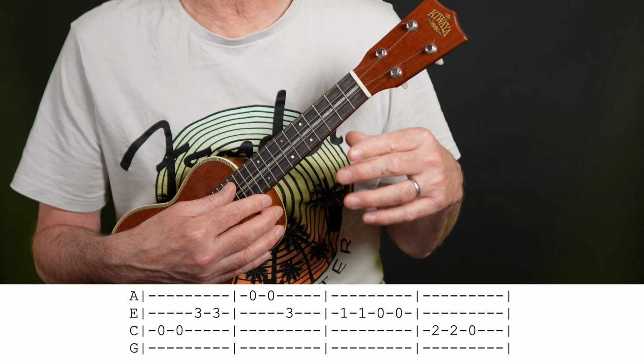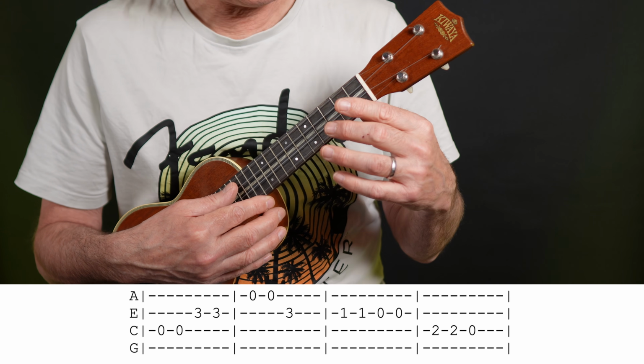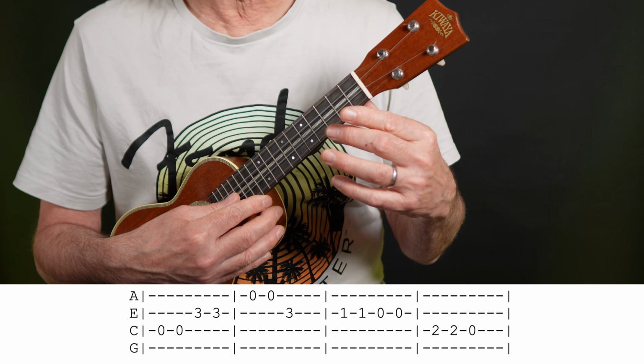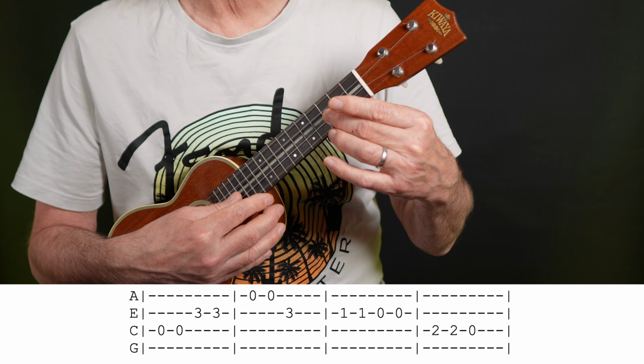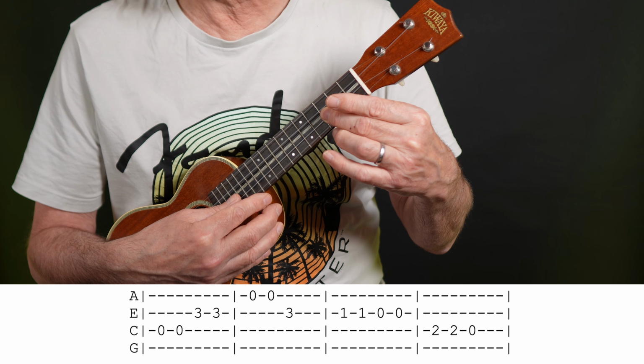The third number we see in bar 1 is a 3, but this time it's on the 2nd string from the floor, the E string. So we fret this string at the 3rd fret and then we pick it with our picking hand, and if you're fretting it right and you're in tune, it should sound like this.